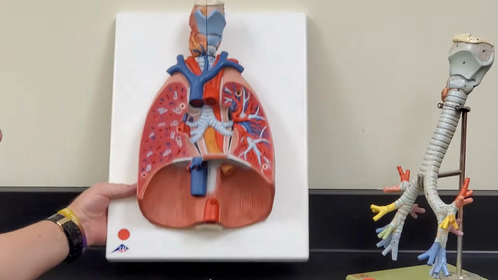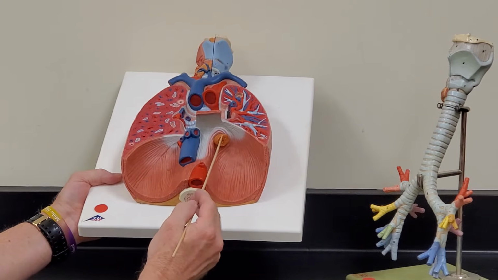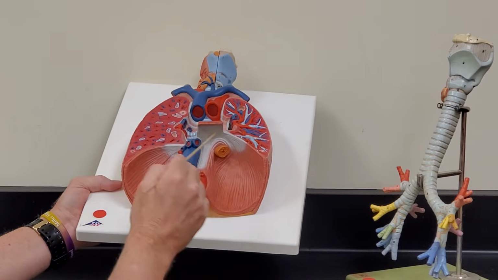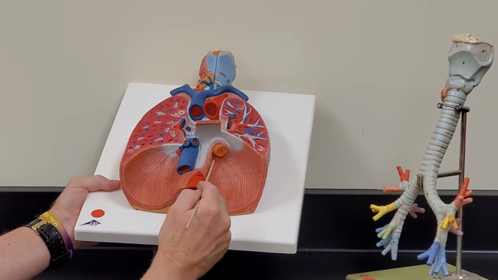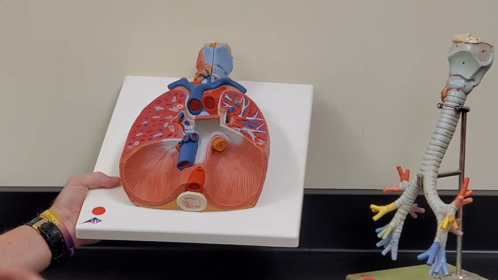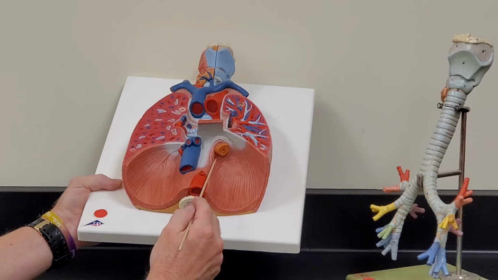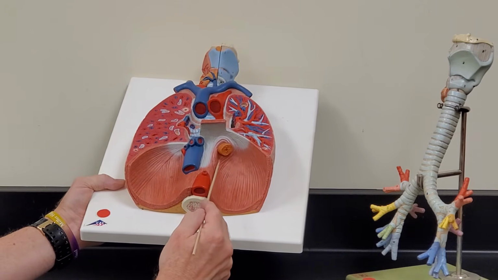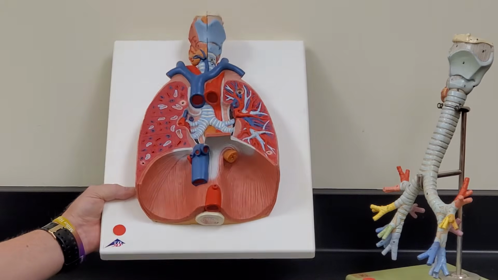One other thing I want to show you on this model while we're at it, this tube is called the esophagus. If I could pull the tube out of the diaphragm here, there would be a hole in this tube, and this opening is called the esophageal hiatus. It's where people get hiatal hernias. That opening would be the esophageal hiatus. So the tube is the esophagus, the opening is called the hiatus or esophageal hiatus.